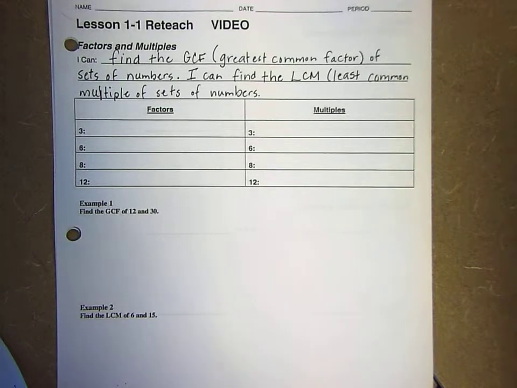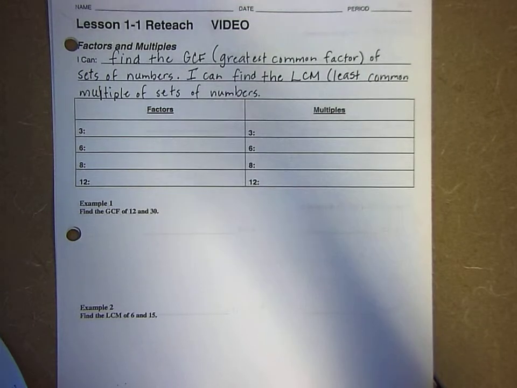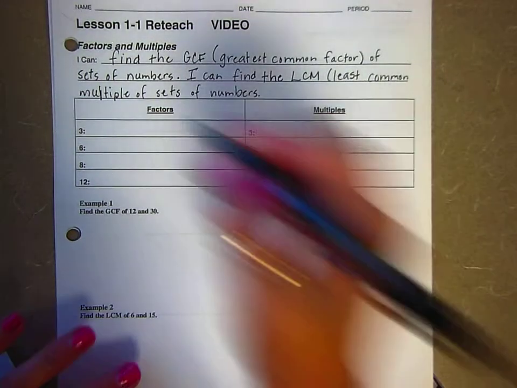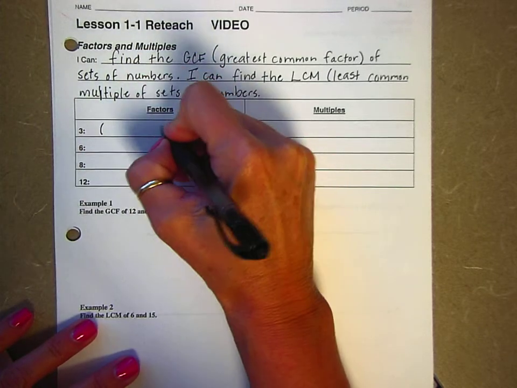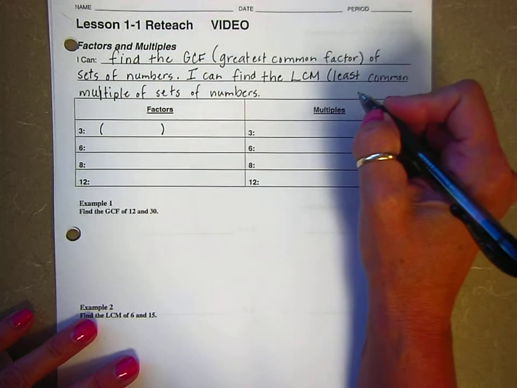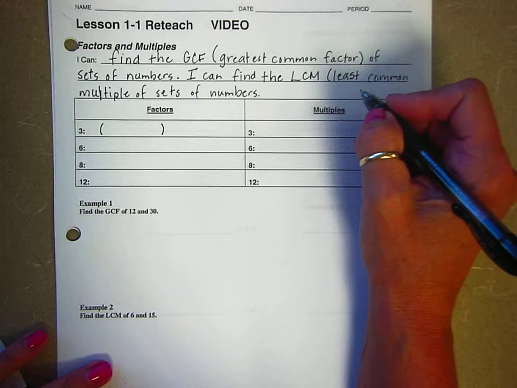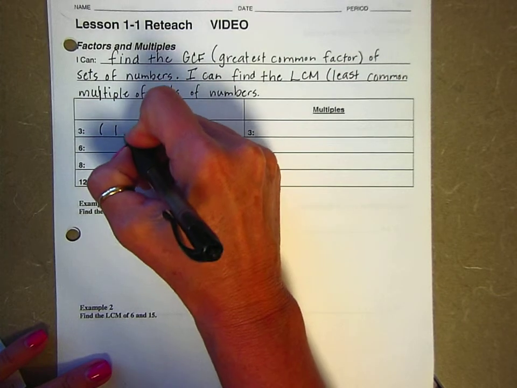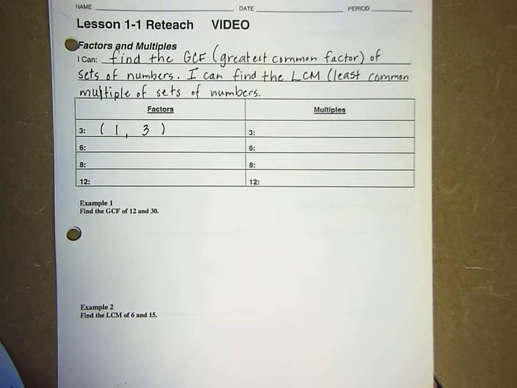So for example, if I said, can you list the factors of 3? Well, 3 is prime, so the only numbers I can multiply together to get 3 is 1 and 3, because 1 times 3 is 3.